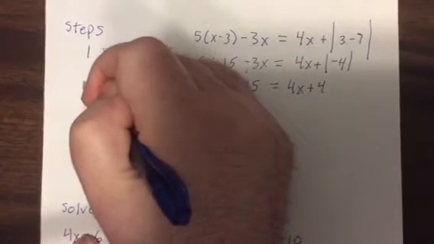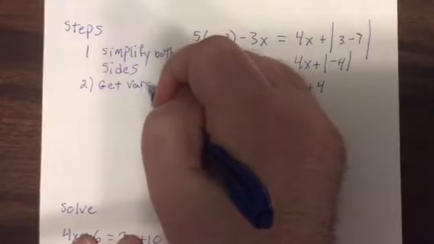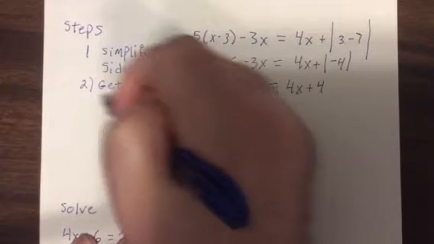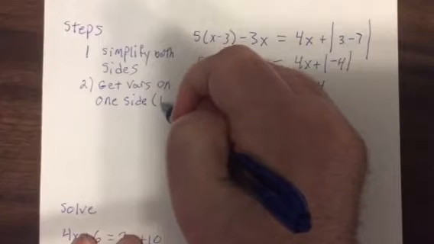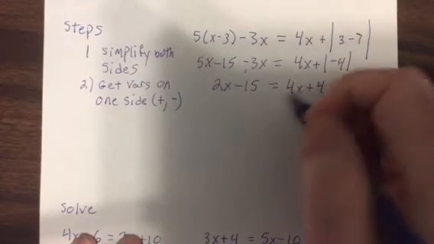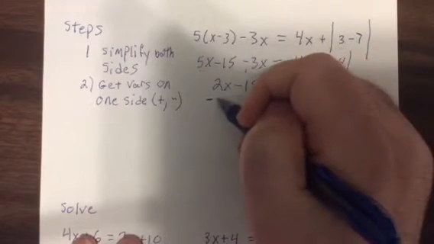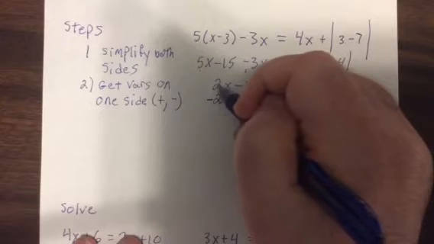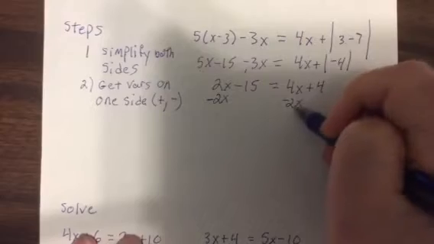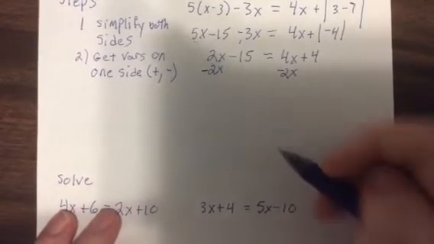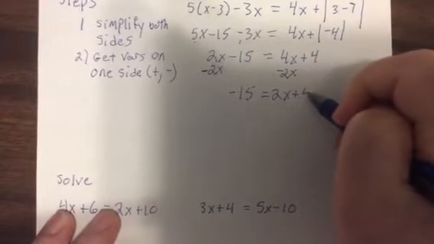Then you want to get the variables to one side. So get the variables so they're all on one side. And that's going to always involve adding or subtracting. Always. So let's see. I'm going to get rid of the 2x just because it's smaller. 2 smaller. So I do the reverse. So 2x minus 2x is 0. It would be gone. But I can only do that if I also do that on the other side. So I'd have minus 15 equals 2x plus 4.